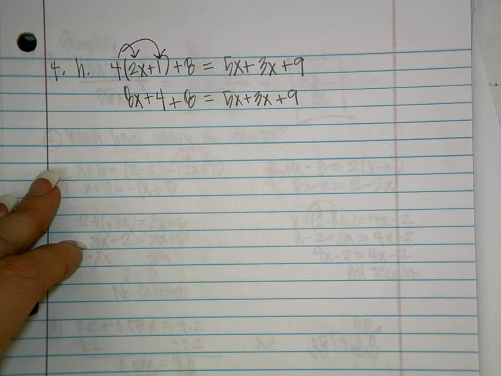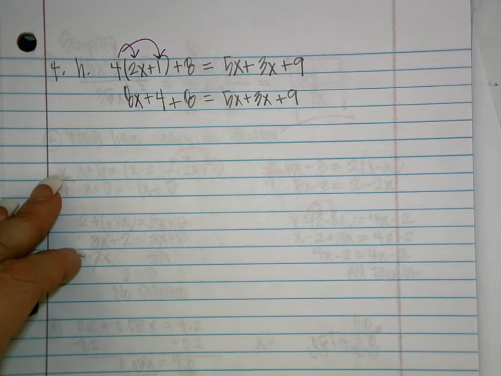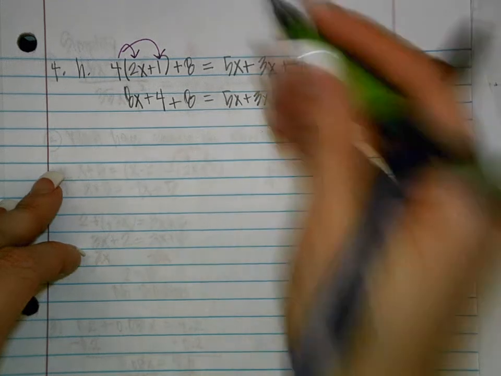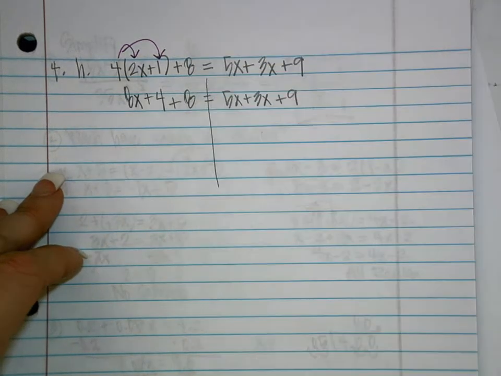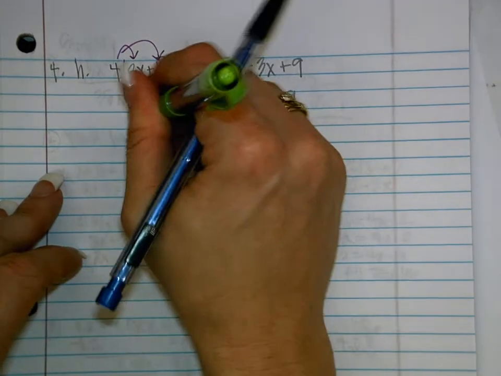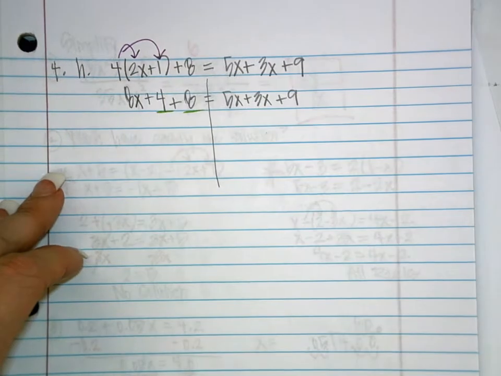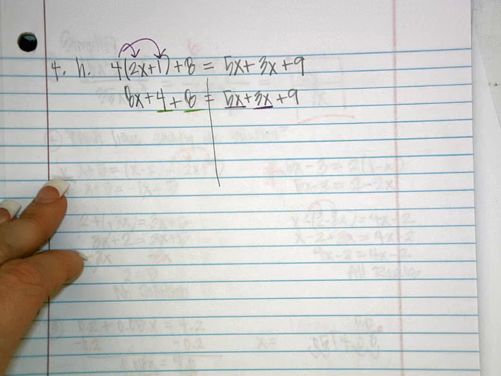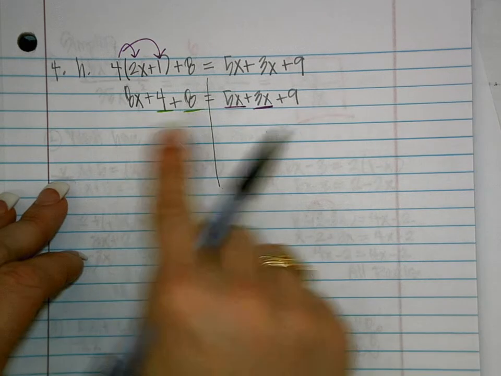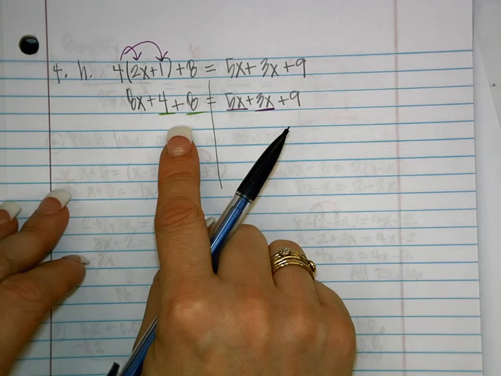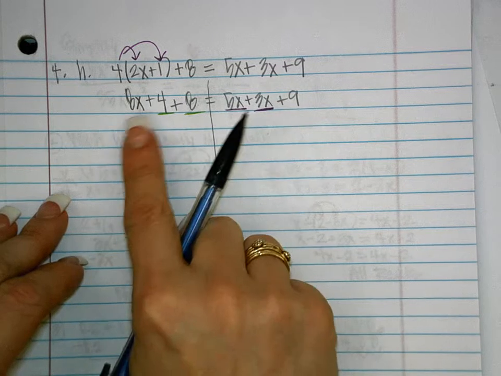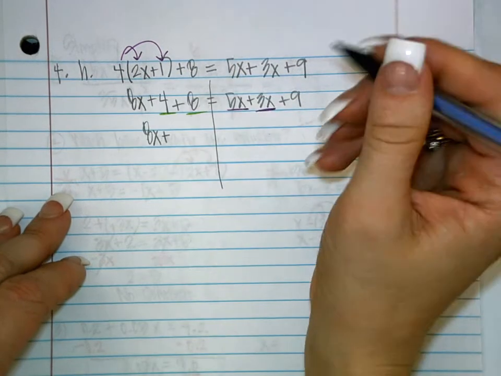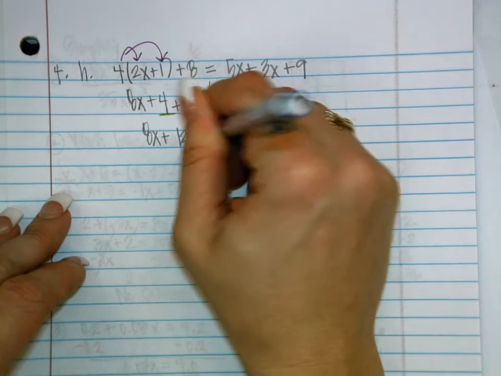Then what? You don't want to move anything yet. We want to combine like terms on each side. Remember, these are still separate, but you do want to combine like terms. So we're going to add the 4 and the 8 on the left side, and on the right side, you're going to add the 5x and the 3x. So you don't want to move things just yet. Okay, we want to combine like terms first. So 8x plus, what's 4 plus 8? 12. 8x plus 12 equals what?